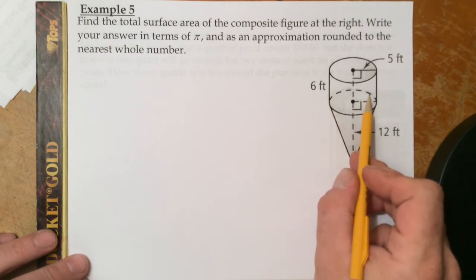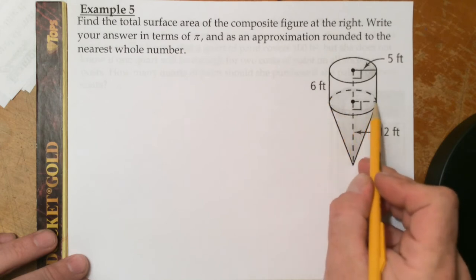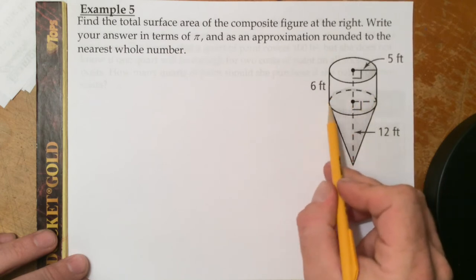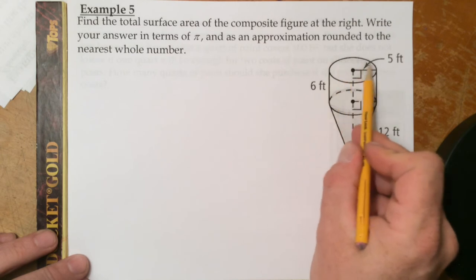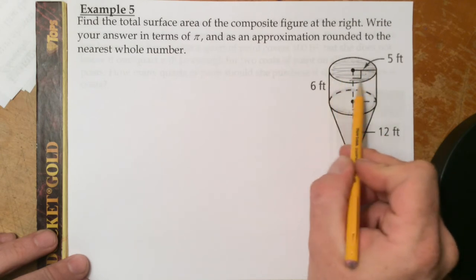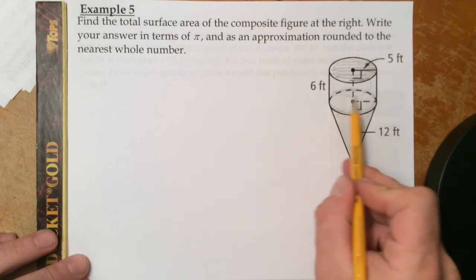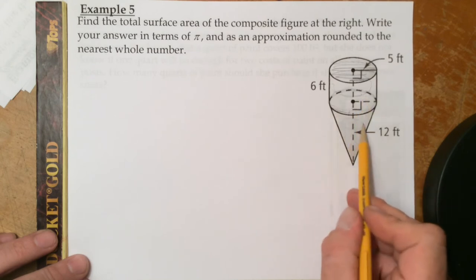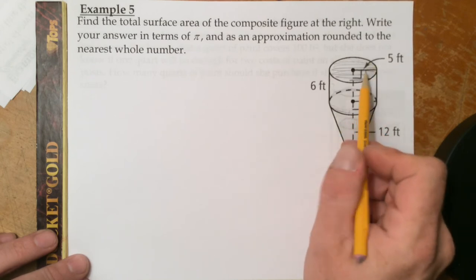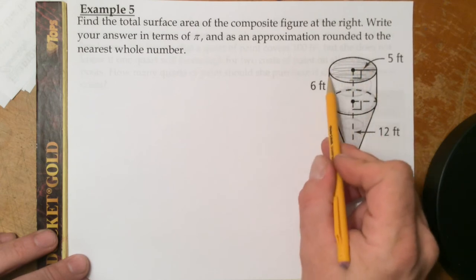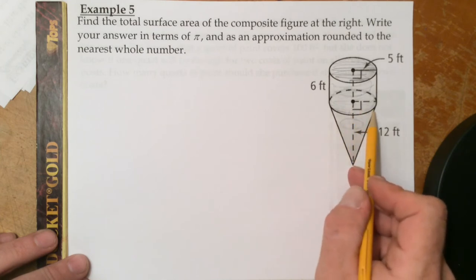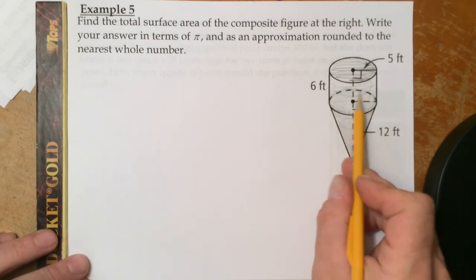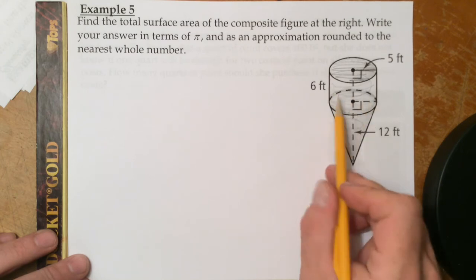In fact, for surface area, this base right here in both of the figures is not going to be included in the surface area because it's inside the composite solid. So all we have here is this base. We've got the lateral part of the cylinder and only the lateral part of the cone. Once again, we've got one base of the cylinder, just one base, and its lateral part and only the lateral part of the cone. This is not in our calculation.